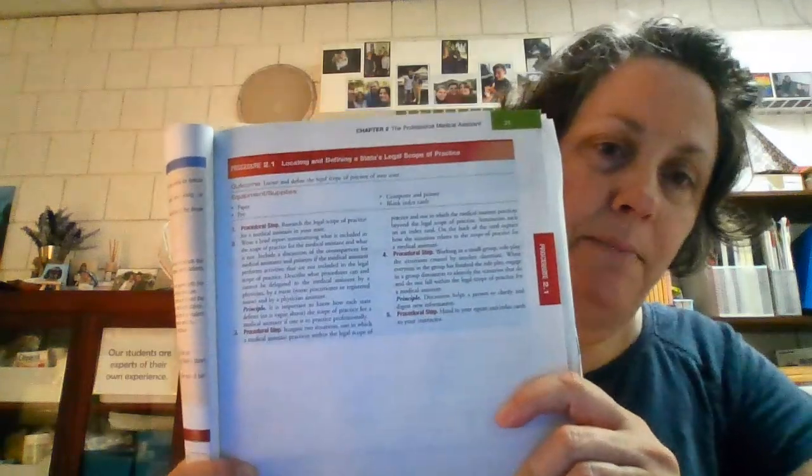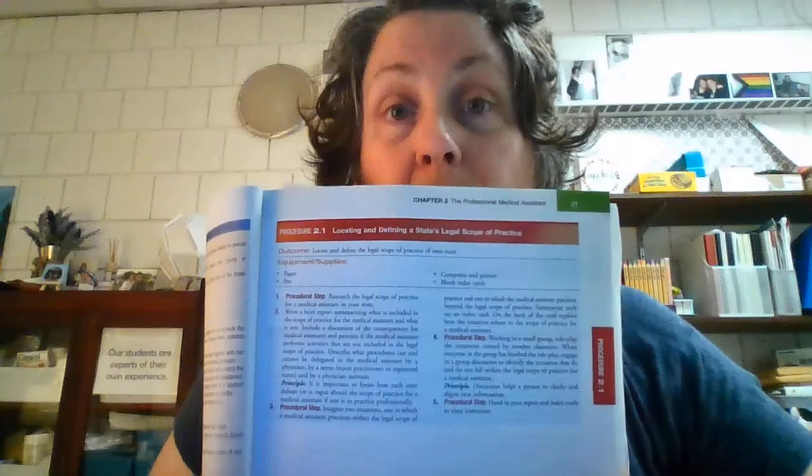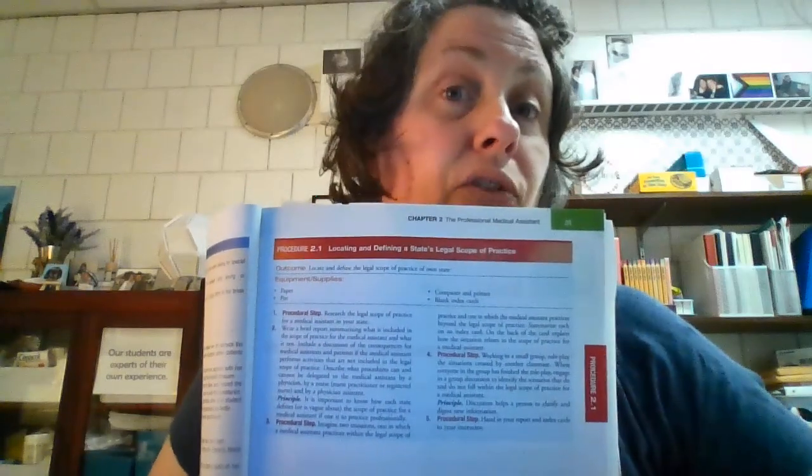There are these blue boxes. It's a very pale blue. But in your textbook within the chapter, all of the procedures or the competencies are listed. All right, and this will give you the exact step-by-step of what you're looking for, of what you're going to be doing for that particular competency.